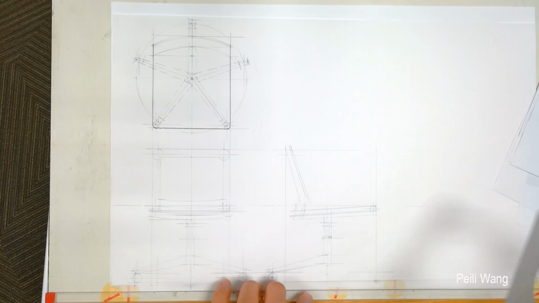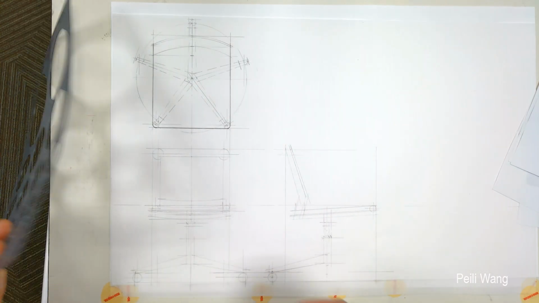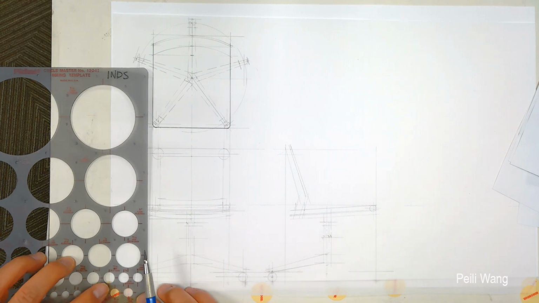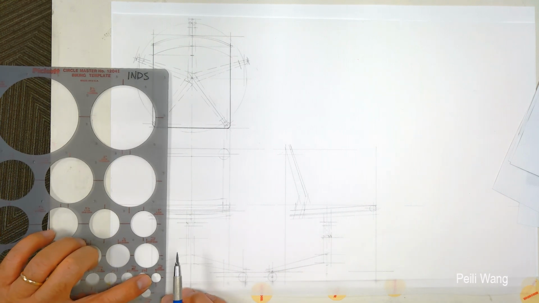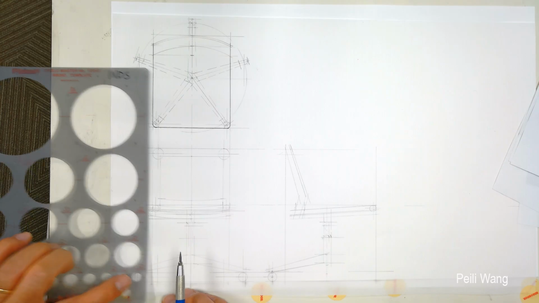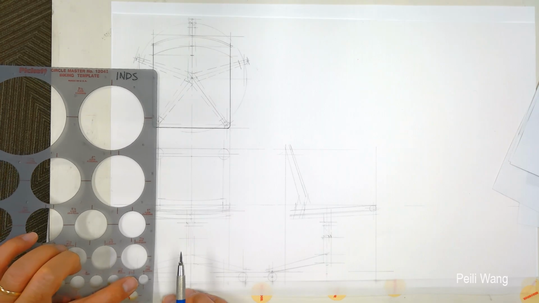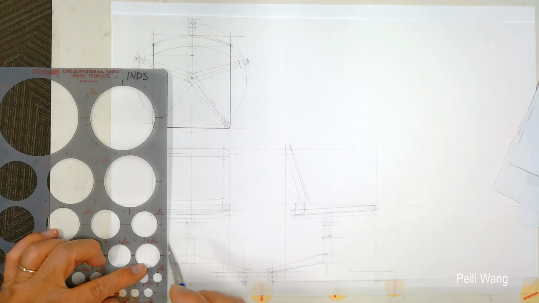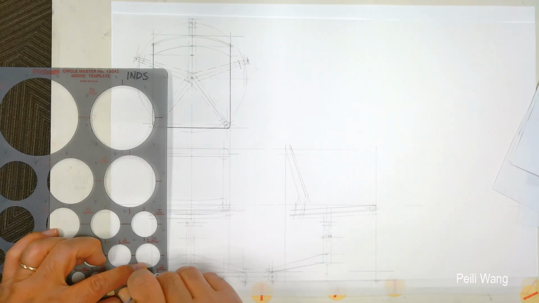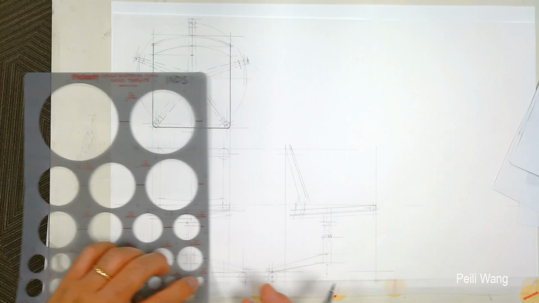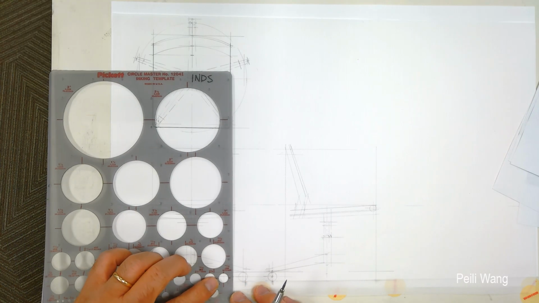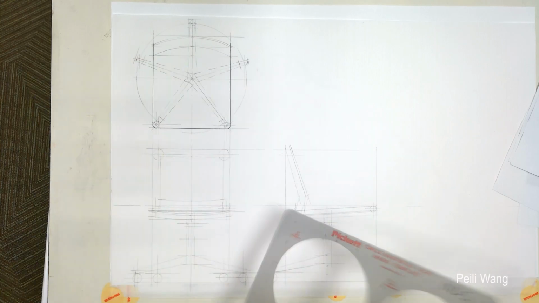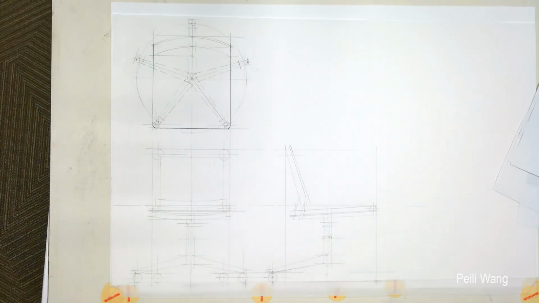You still use a circle template. Same circle template. Let me double check. Okay. I use this one here. This one here. Double check. Okay. So this one I make a circle first. So you have to know the leg.